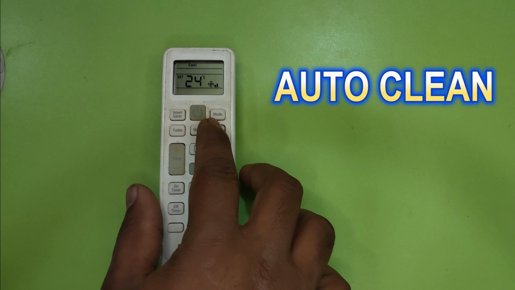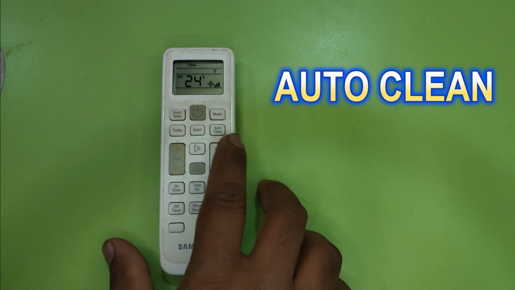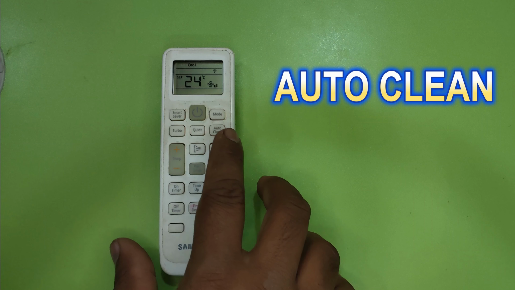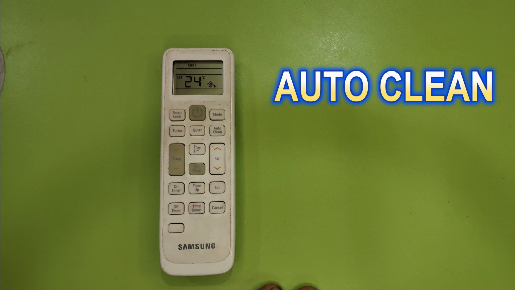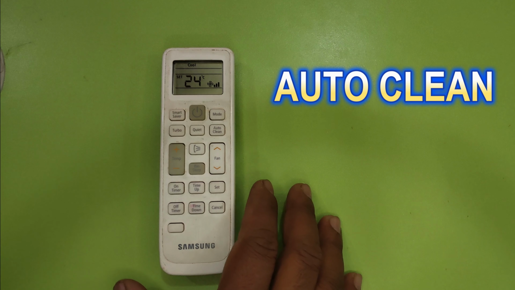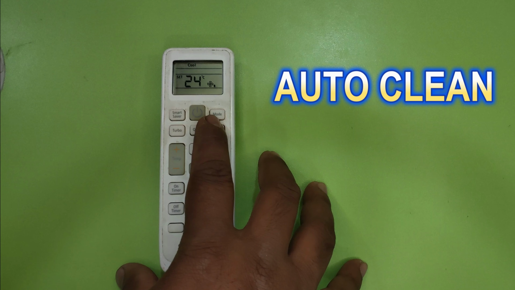By using the Auto Clean button, if there is a lot of bad smell in your indoor unit or there is too much dust accumulated in the indoor unit, then you can use this button to remove that dust and bad smell. This function works when you use the AC and turn off the AC from the remote, and the AC turns off after 10 minutes of indoor unit being cleaned.